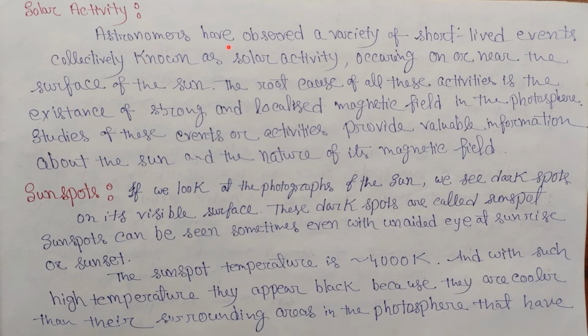Astronomers have observed a variety of short-lived events, collectively known as solar activity, occurring on or near the surface of the Sun. The root cause of all these activities is the existence of strong and localized magnetic fields in the photosphere, which is the Sun's surface layer. Studies of these events or activities provide valuable information about the Sun and the nature of its magnetic field. Sunspot is one of the solar activities.